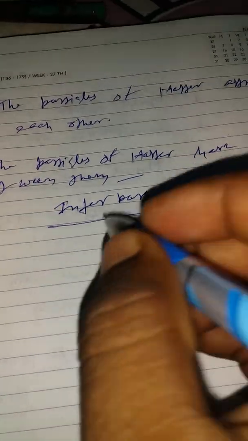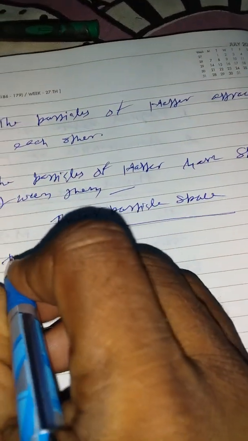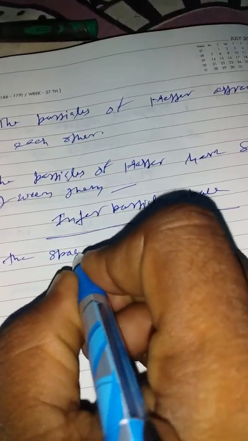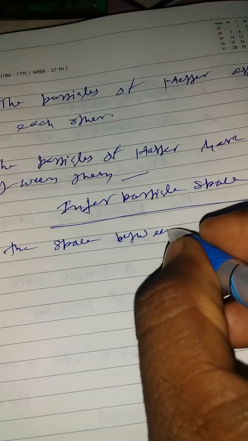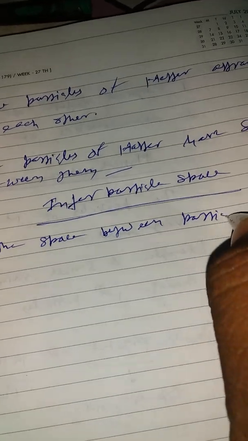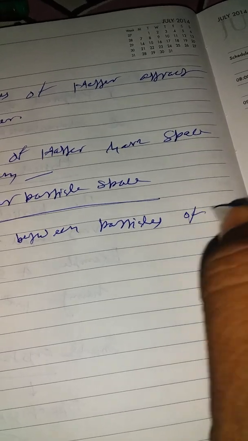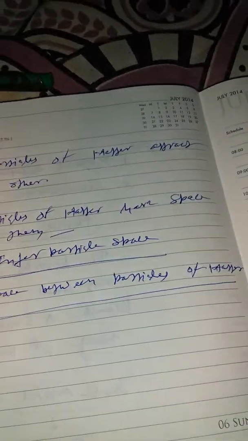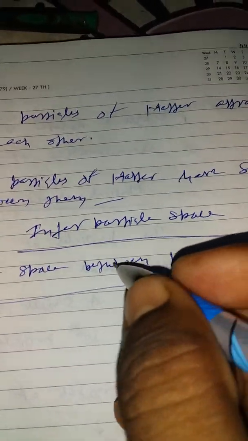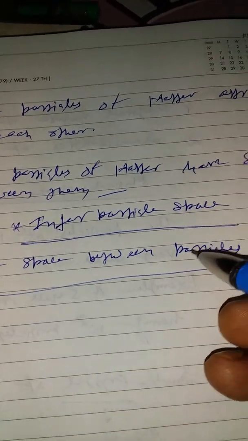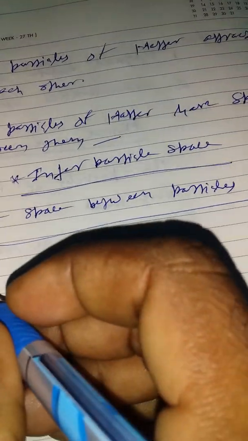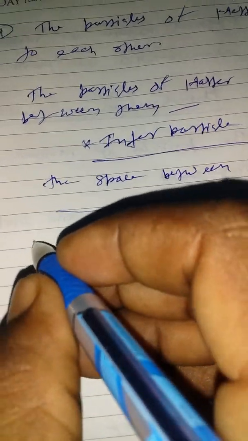Interparticle space means the space between particles of matter.